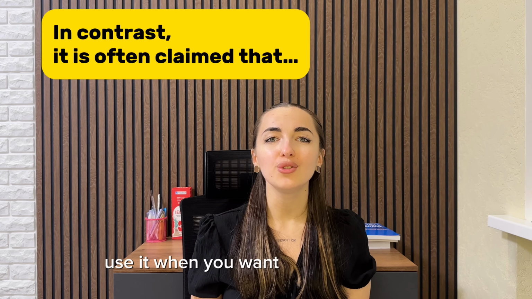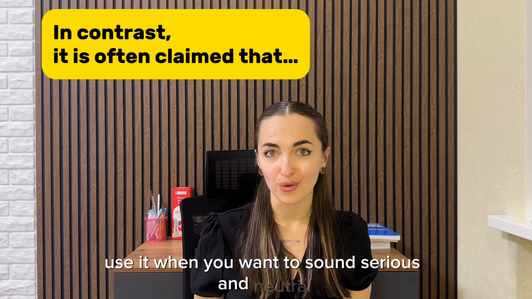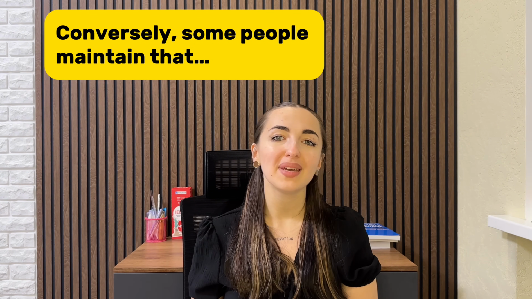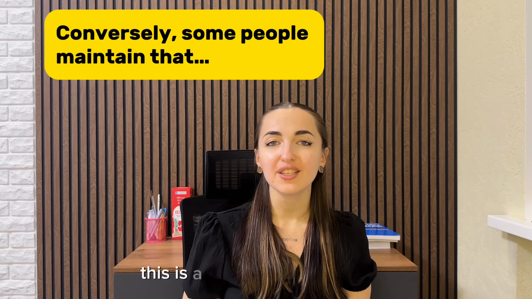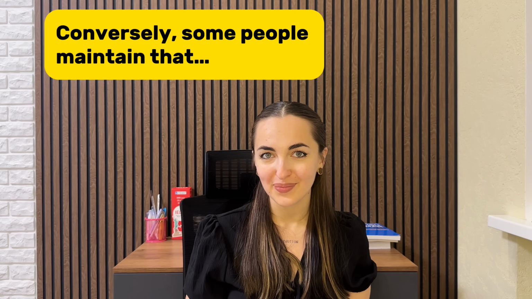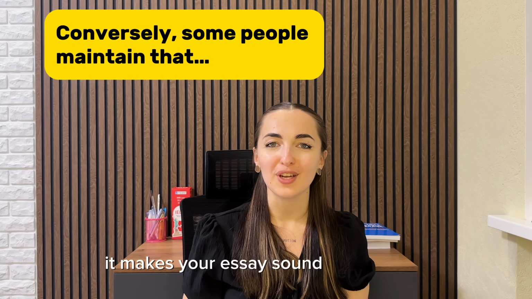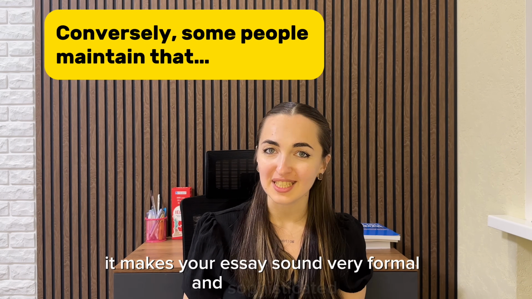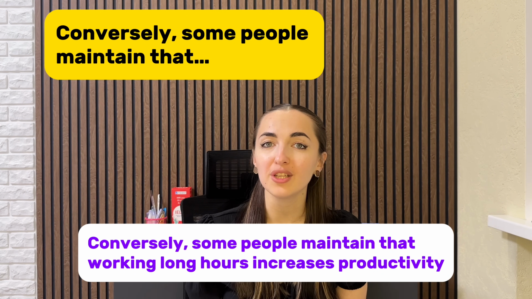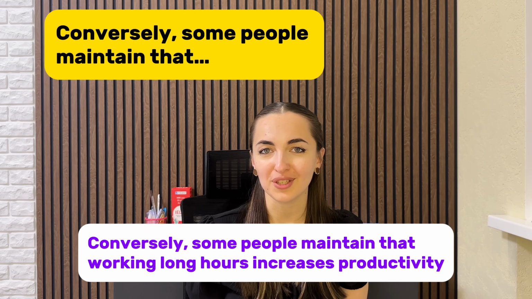Use it when you want to sound serious and neutral. Phrase number 4. Conversely, some people maintain that. This is a very advanced phrase and is great for academic writing. It makes your essay sound very formal and sophisticated. Conversely, some people maintain that working long hours increases productivity.